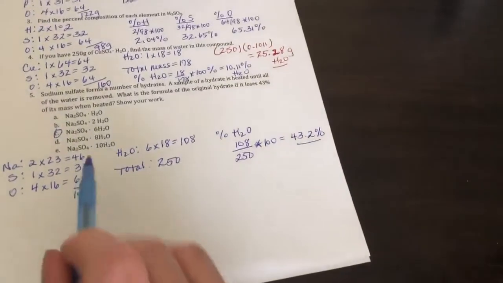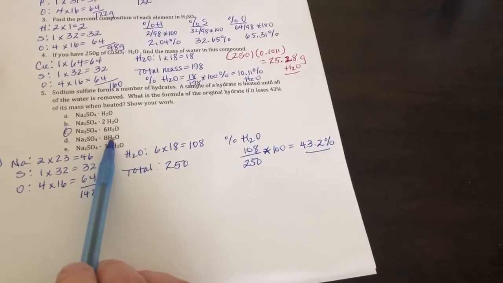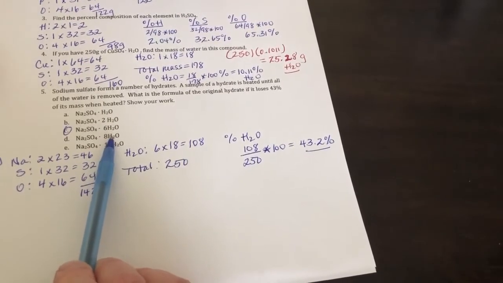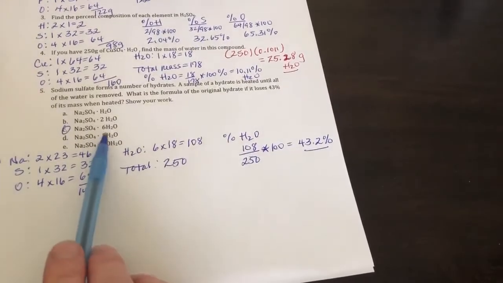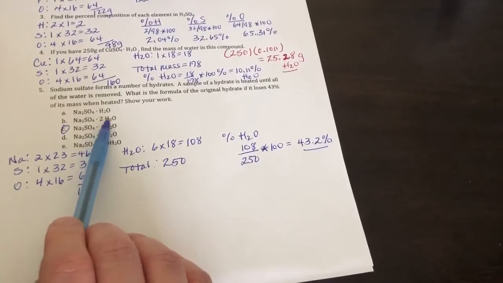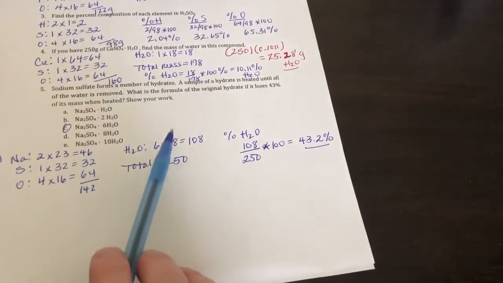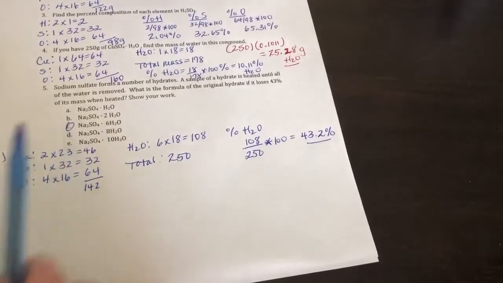Anything with a higher amount of water, and that was just a lucky guess where I started. Anything that's going to be a higher amount of water, you're going to have a higher percentage. So it's not going to be this one or this one. Two waters isn't going to affect your mass that much because it'd only be 36. So this is going to be the correct answer.